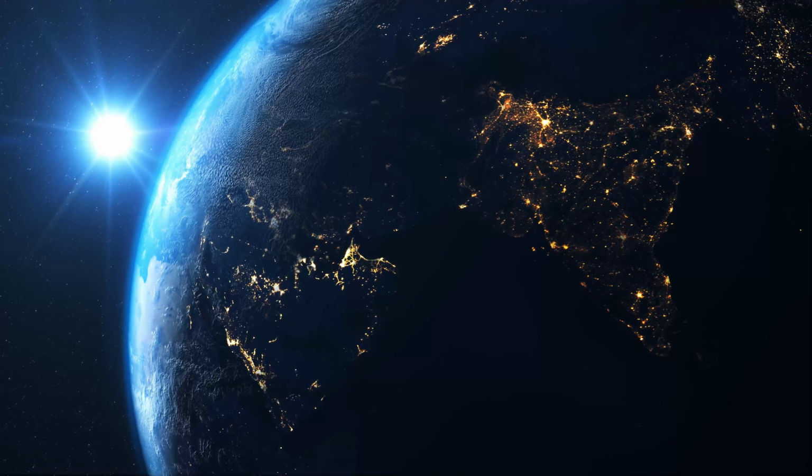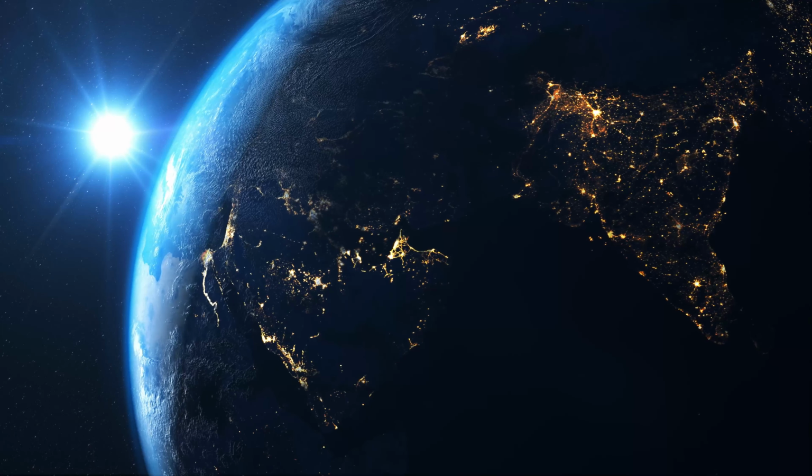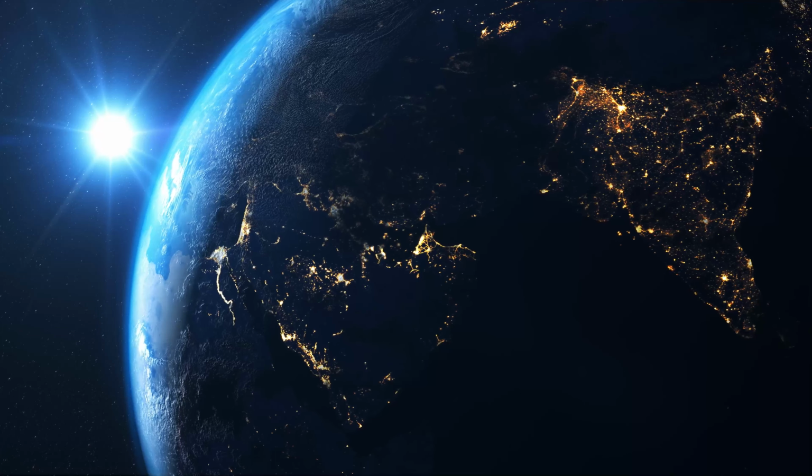In a few million years, our Sun is also going to burn through its fusion materials and will collapse to form a planetary nebula.